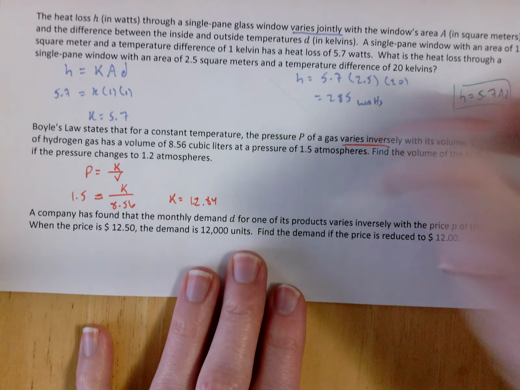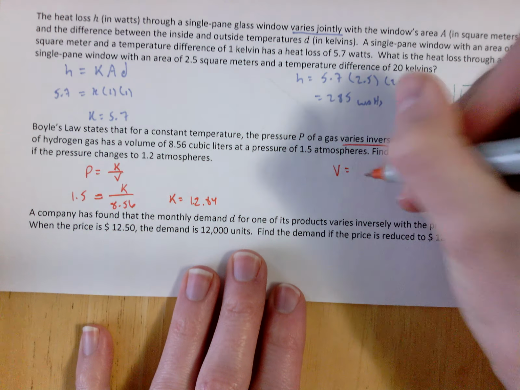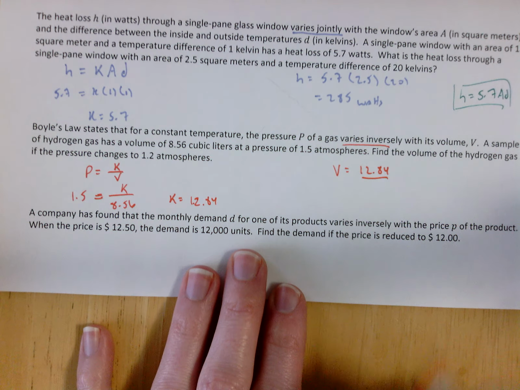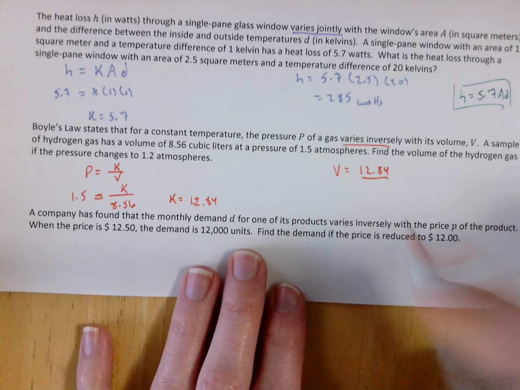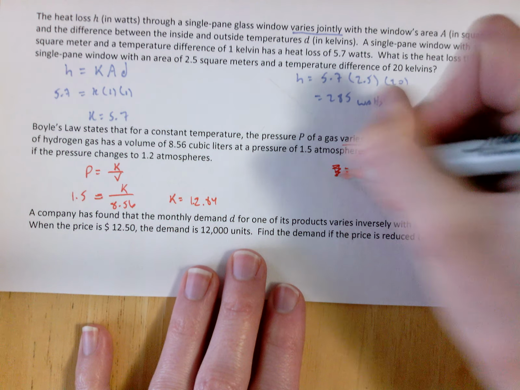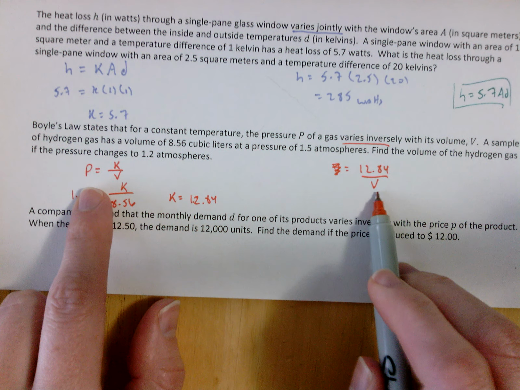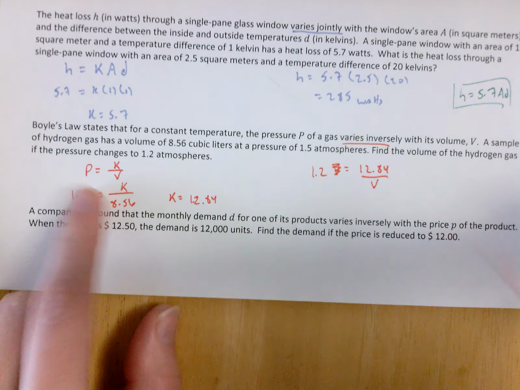Then they ask us to find the volume, right? My K value I know. So find the volume. Oops, I totally messed that up. That's not where V goes. That's where V goes, right? There we go. So find the volume when the pressure changes to 1.2 atmospheres.